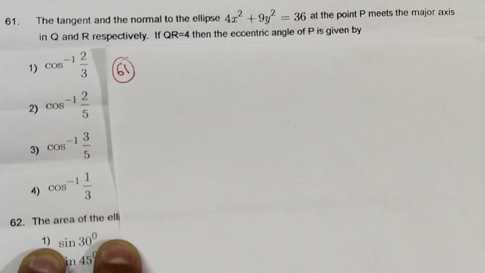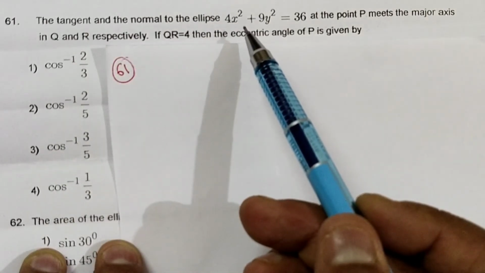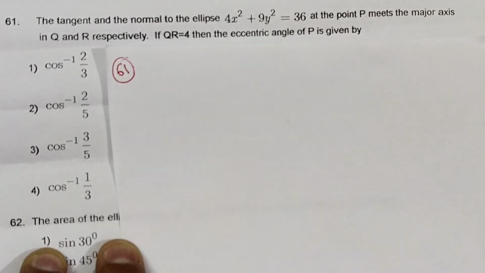In question number 61, the tangent and the normal to the ellipse 4x square plus 9y square equal to 36 at the point P meet the major axis in the points Q and R respectively. Then QR equal to 4. Then the eccentric angle of P is given by.